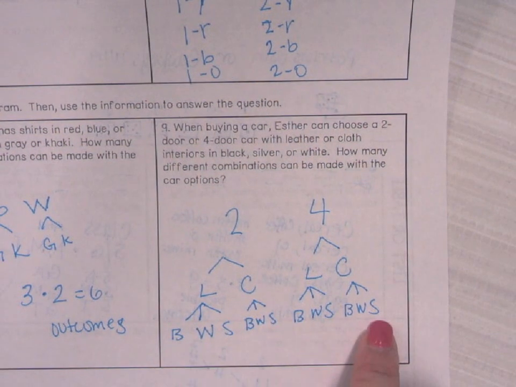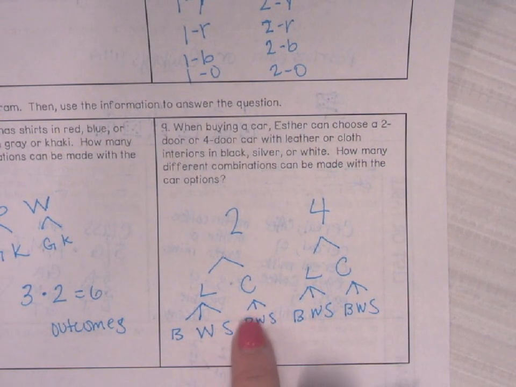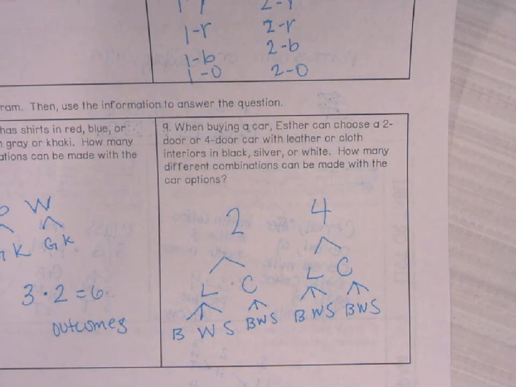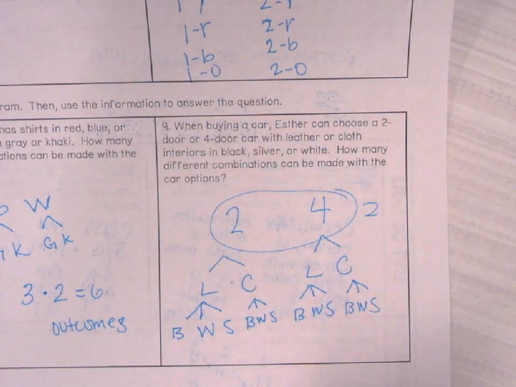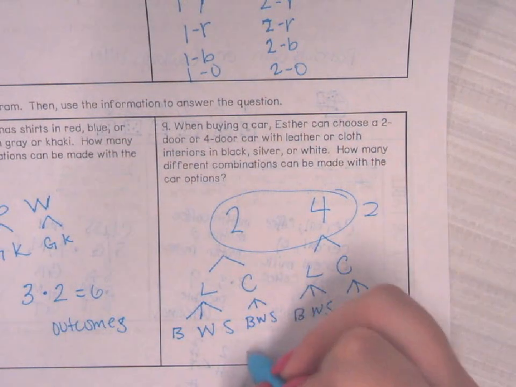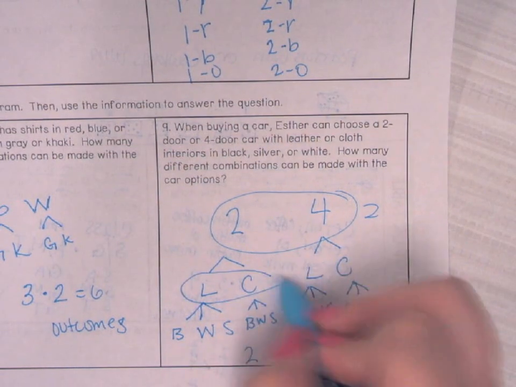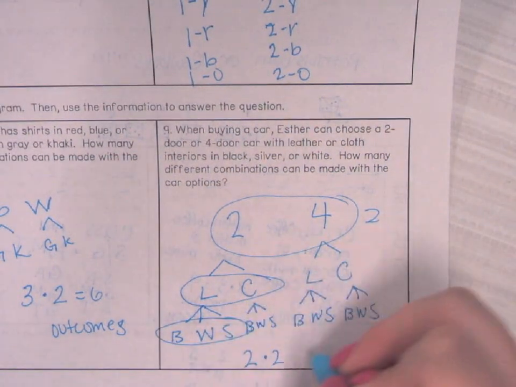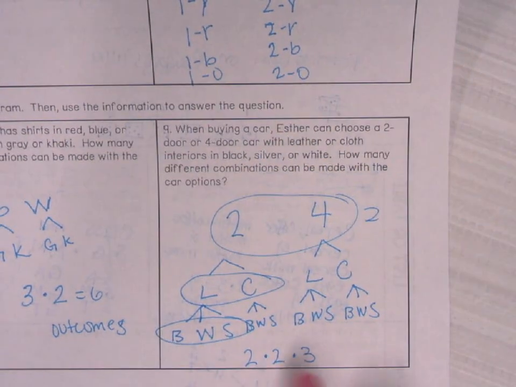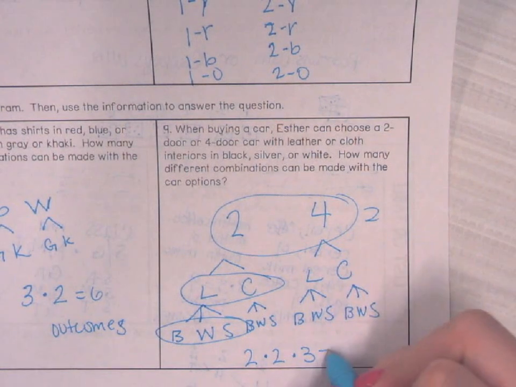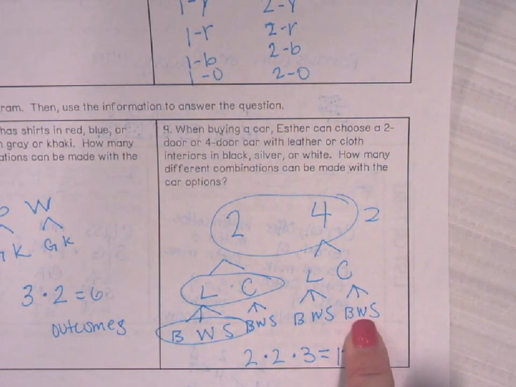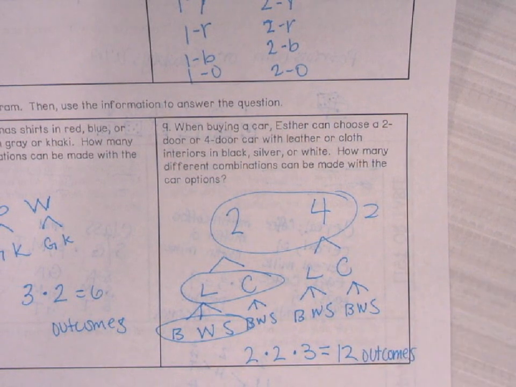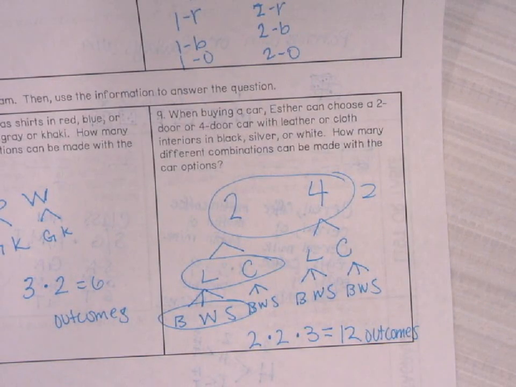You can count all the way across here. 1, 2, 3, 4, 5, 6, 7, 8, 9, 10, 11, 12. Or you can say, I started with 2 choices. Okay. And then I had 2 choices here. Multiply those. And then I had 3 choices here. 2 times 2 is 4. 4 times 3 is 12. Which, when I counted across, I did have 12 outcomes. That is sample spaces.